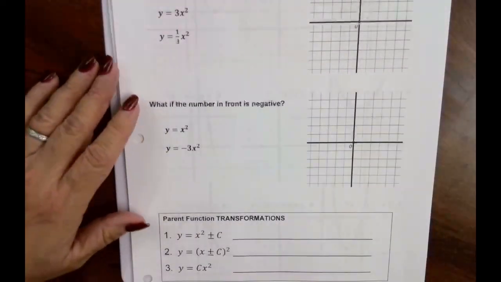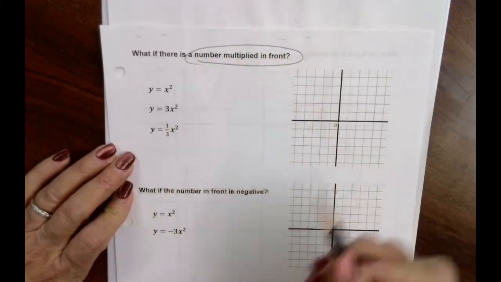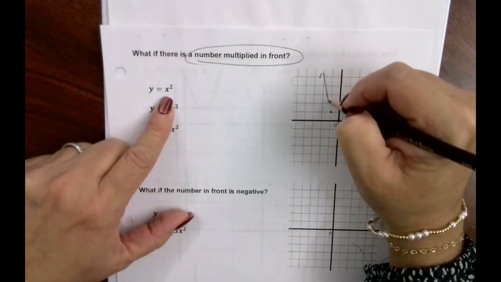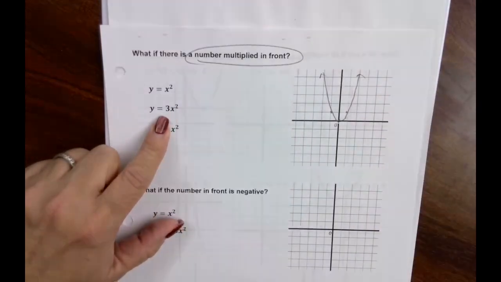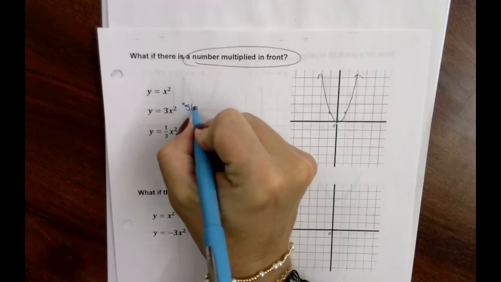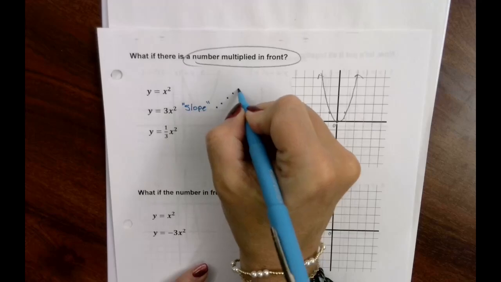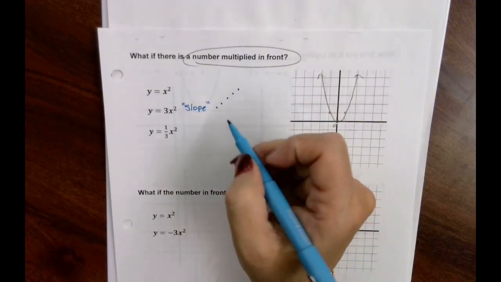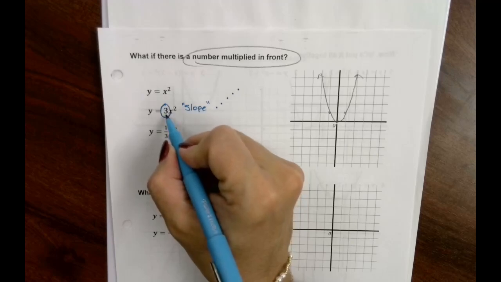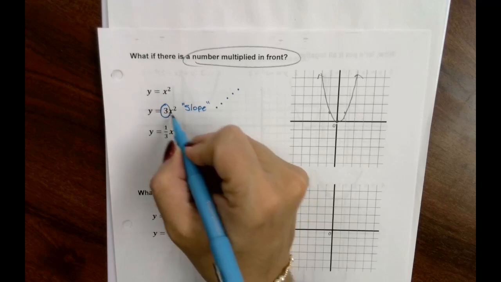Okay, now we've talked about this already, but what happens when a number is multiplied in the front? So, parent function here. Now, we are going to treat this kind of like a slope. It's not a slope because a slope would be consistent. So if I had a slope of a line, it would be consistent points all the way across. But we're going to treat this first value here like a slope in terms of what's going to happen. So there's no value on the inside, there's no value on the outside. So here's what I mean by that.